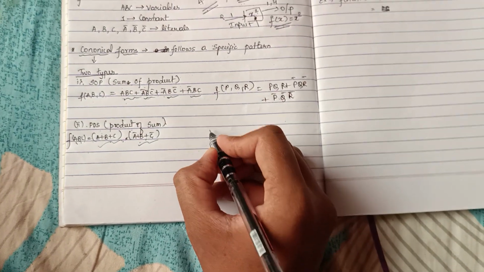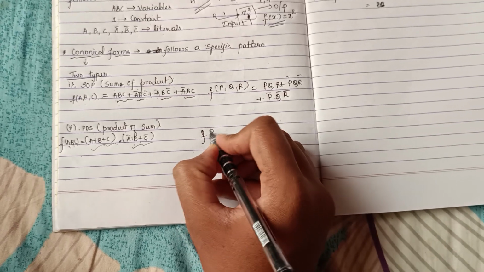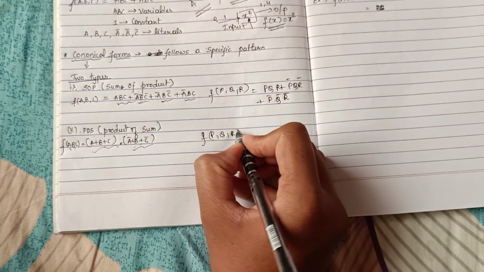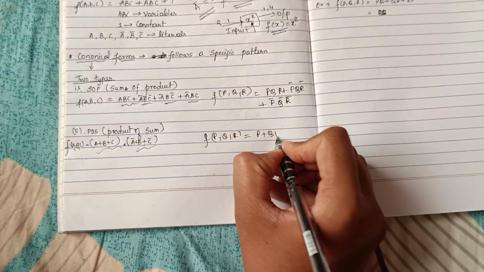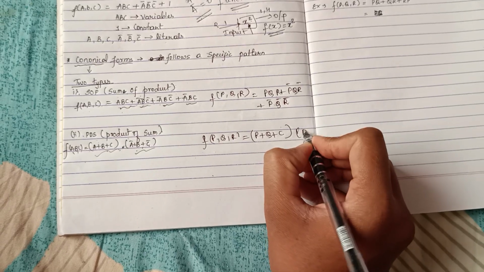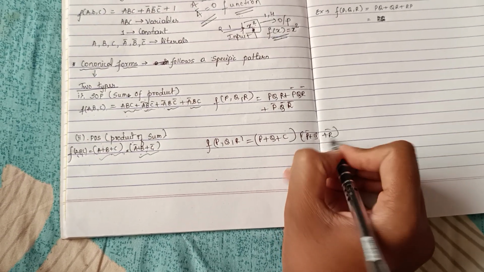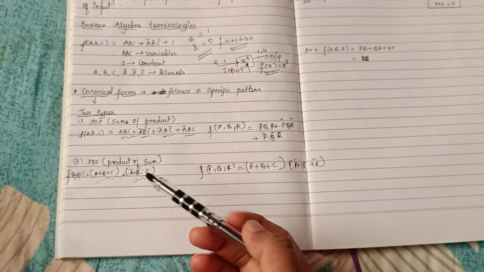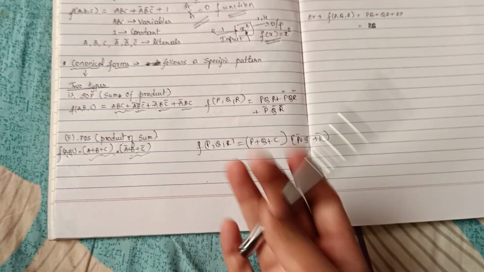And we can give one more example of product of sum, that is POS. So function of P Q R equal to (P plus Q plus R) whole into (P bar plus Q plus R bar). So this is one of the examples. So that is what we mean by SOP and POS. These are the standard forms in digital circuits.